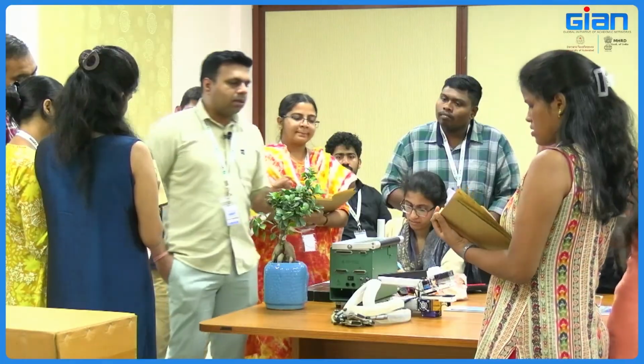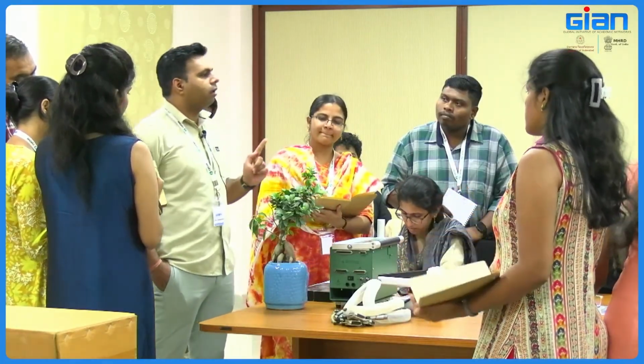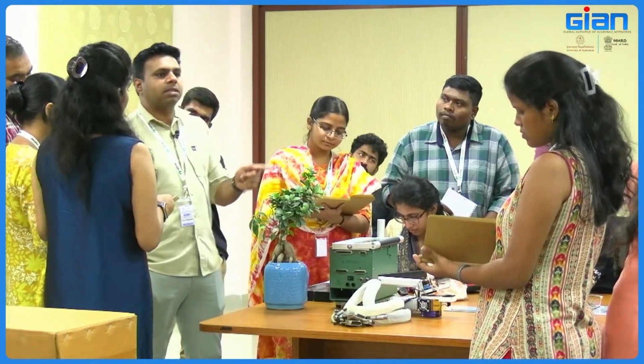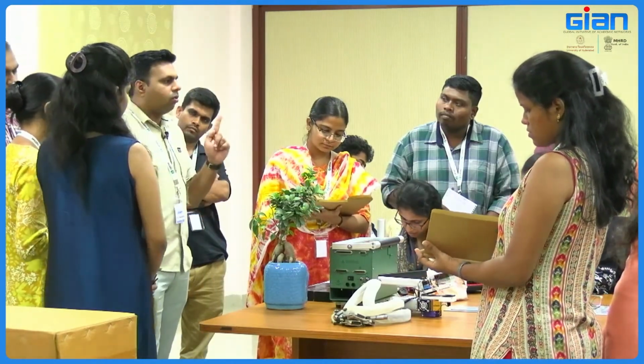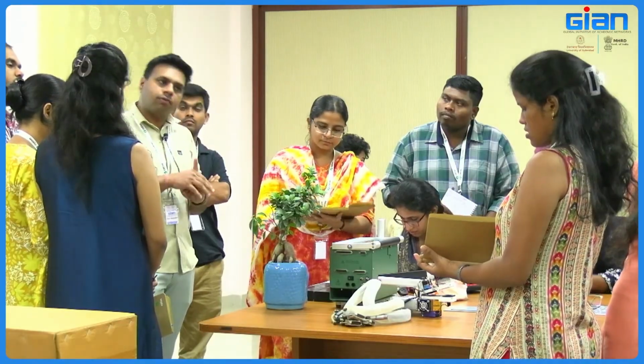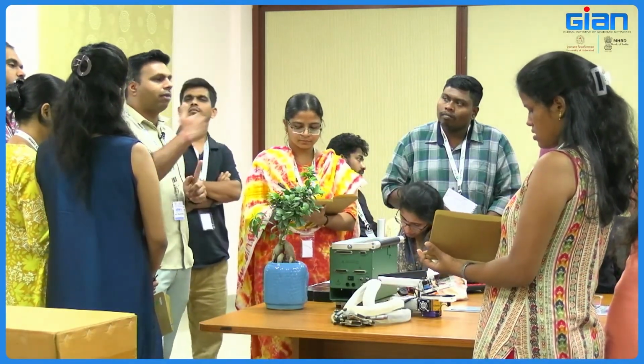So how does it measure? First of all, we have to give a reference CO2 concentration. You got it? So it basically measures your CO2 concentration. If we give a reference CO2, for example, the atmospheric CO2 concentration is 400 ppm, so we'll give you a reference CO2.